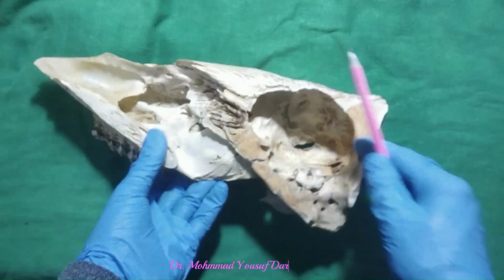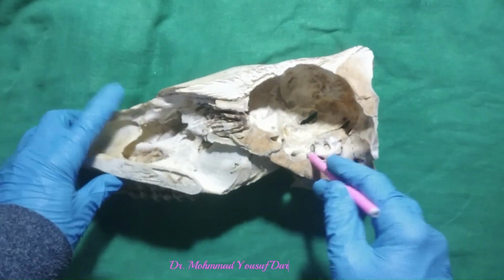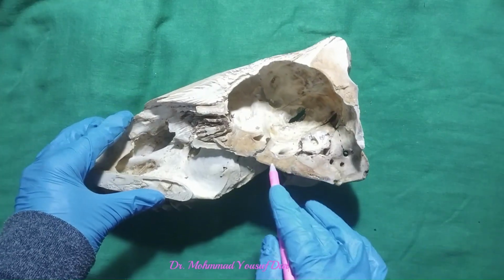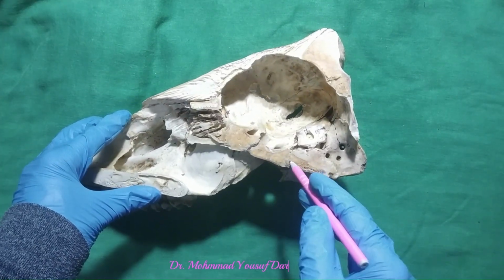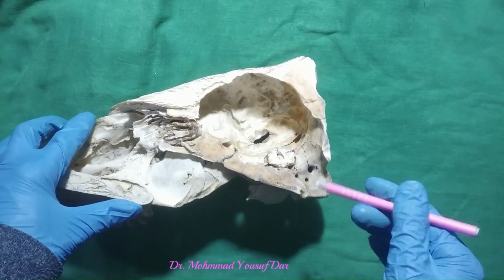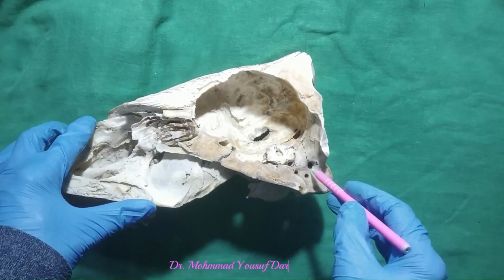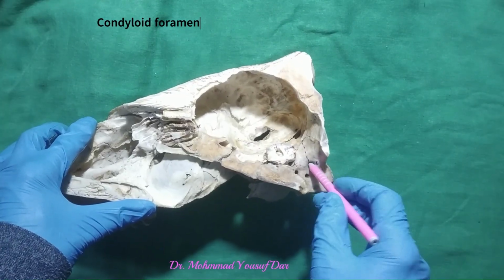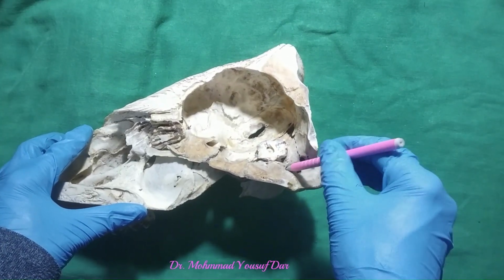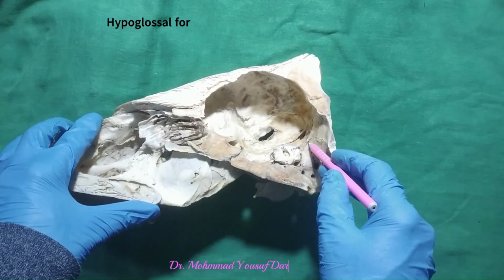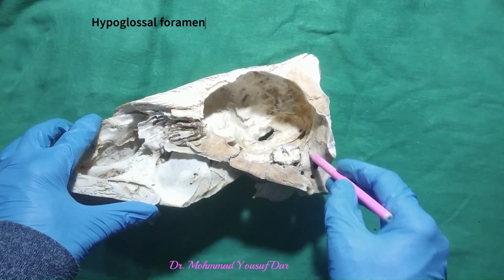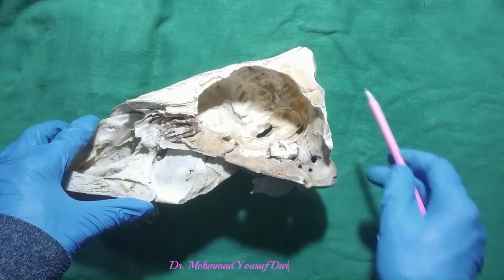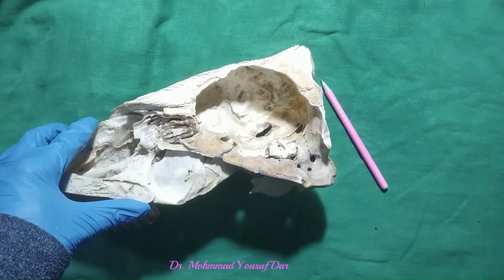Now here I will show the different parts of this sagittal section. This is the sphenoid, this is the base-occipital. You can see here is the foramen, this is the condyloid foramen. This is the condyloid foramen, this is the hypoglossal foramen, and you can see from the dotted line that it represents the condyloid canal. ठीक है, so it represents the condyloid canal.